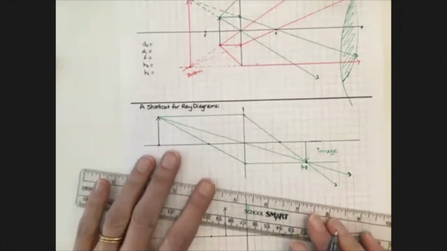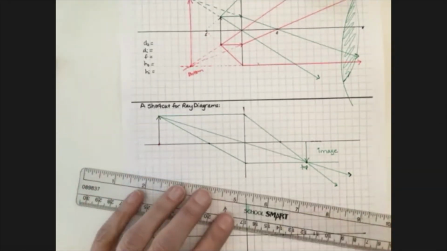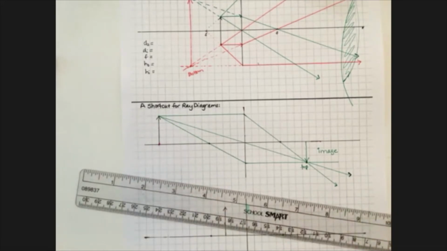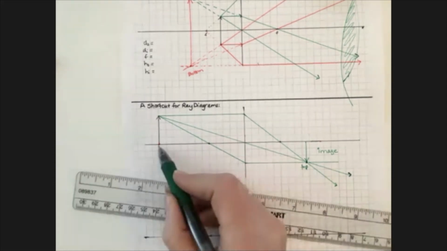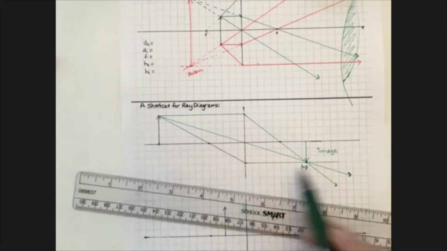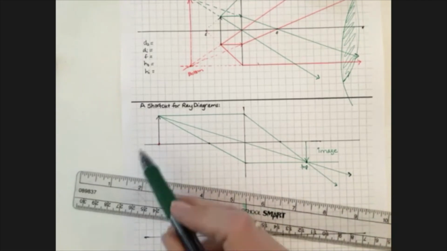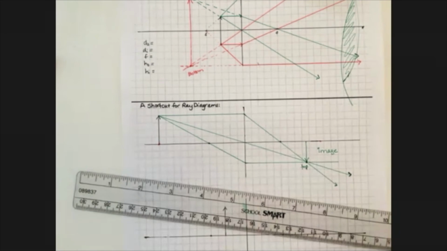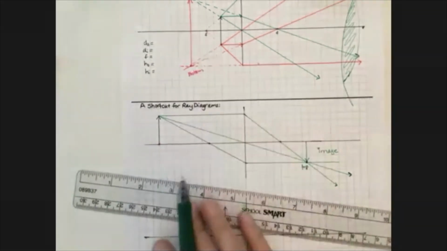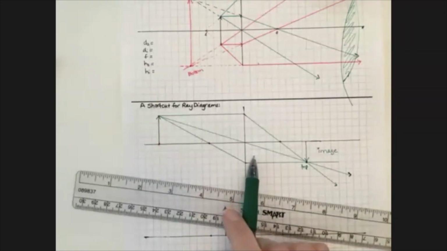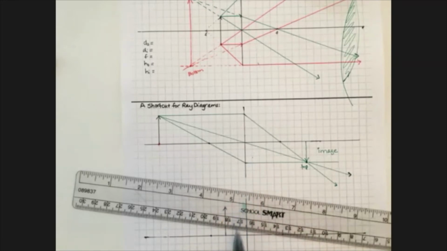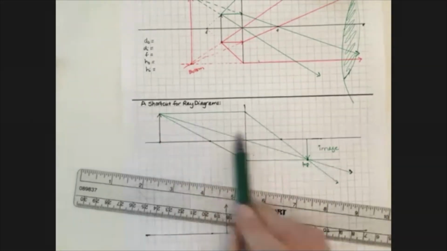Okay, any questions on that? Yeah, Peter. So does this only happen when the actual bottom is on the principal axis? Yes. And so from now on, this is how we're going to draw all of our ray diagrams because it's half the work. Although it's not wrong if you do it the other way, but you can do it this way if you want to simplify. Yeah, good question. Any other questions on this one?